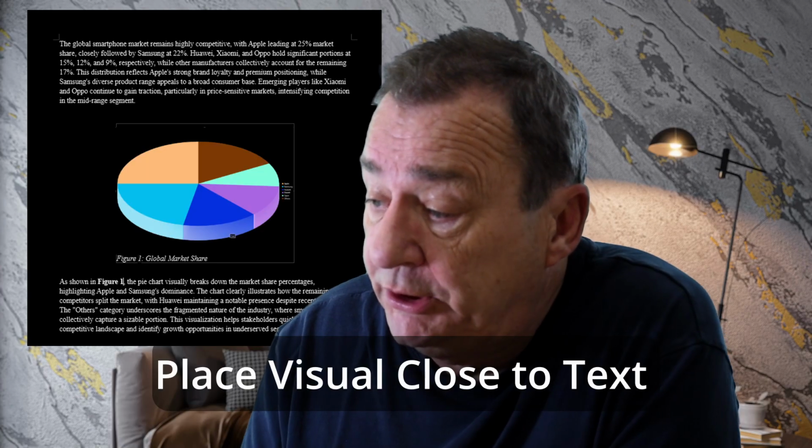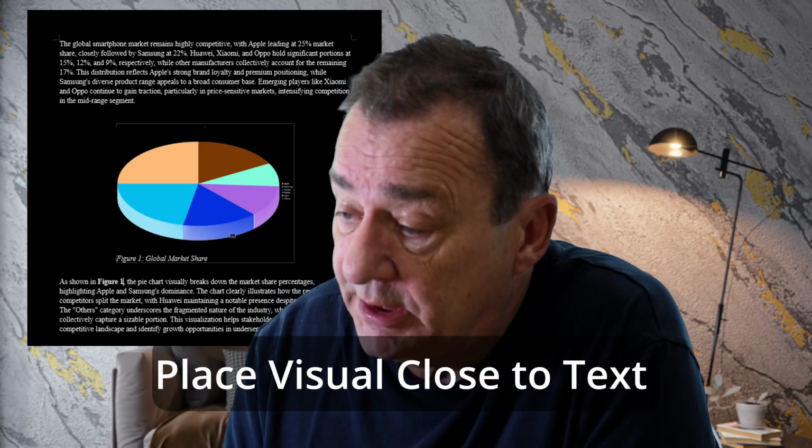So pillar 3, integration best practices. Make sure your visuals work with your text. Once you've chosen your visual, how do you make it part of the document and not just stuck onto the page? Number 1, placement matters. Always place your visual as close as possible to the text that discusses it. Ideally, it should appear right after the first reference. Don't make your reader flip pages or scroll endlessly to find what they're talking about.